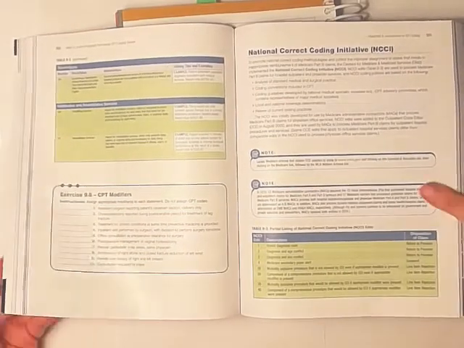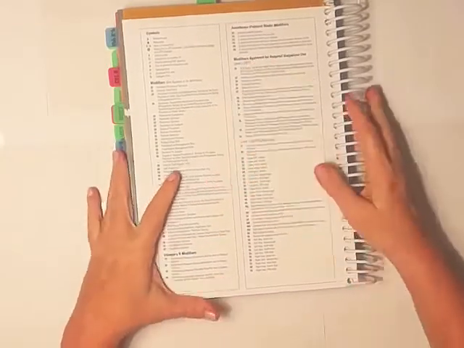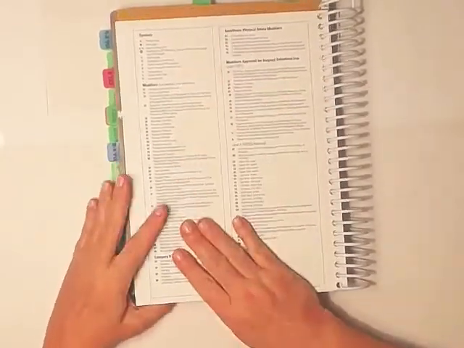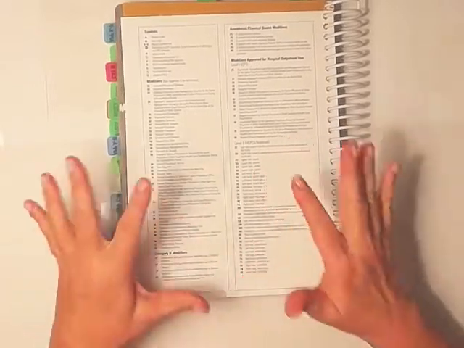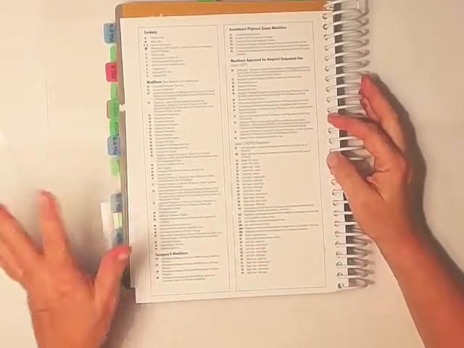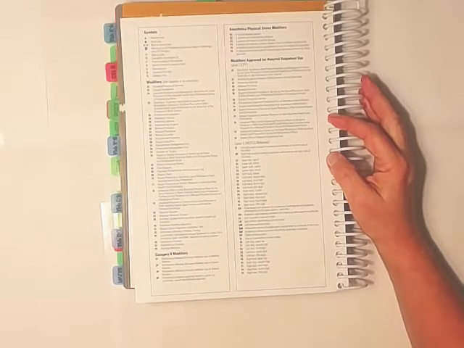Okay, so let's look at a couple of examples. And I have this open so I can kind of look, because this is exactly how I would do it in the real world. So let's take an example.